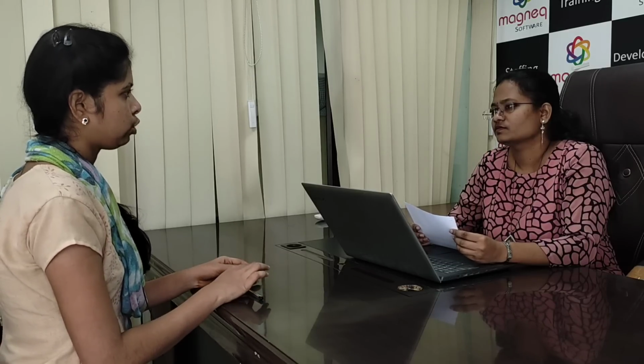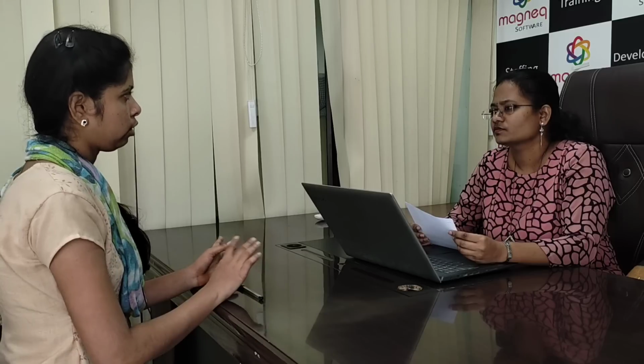Okay. So what is the difference between hash map and hash table? Hash map and hash table, ma'am, actually hash map was introduced in version 1.2, and hash table was introduced in version 1.0. Compared to this, hash map does not allow any null values and keys, but hash table allows null values but not keys. Okay. So can you mention some of the methods which are present in hash map and hash table?